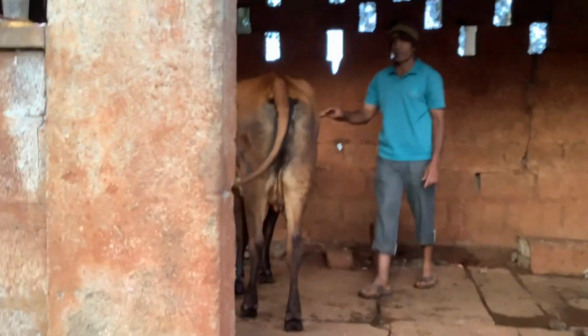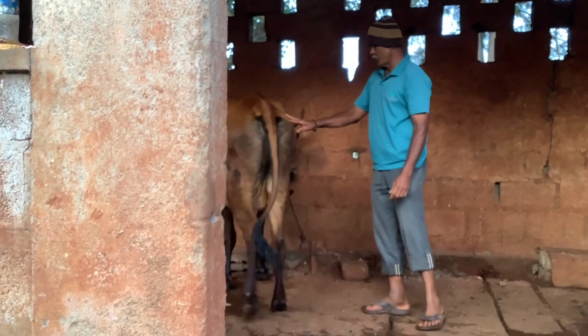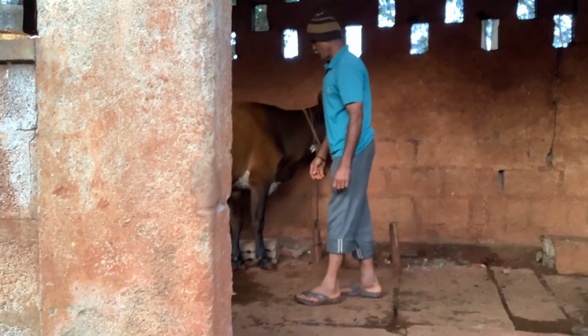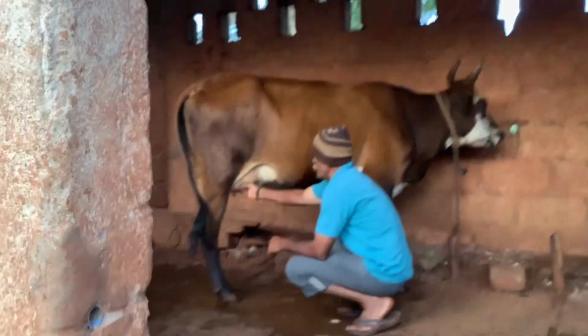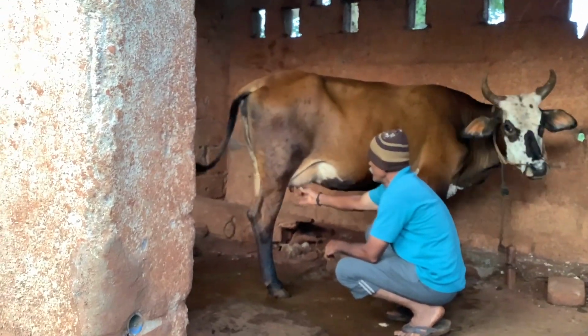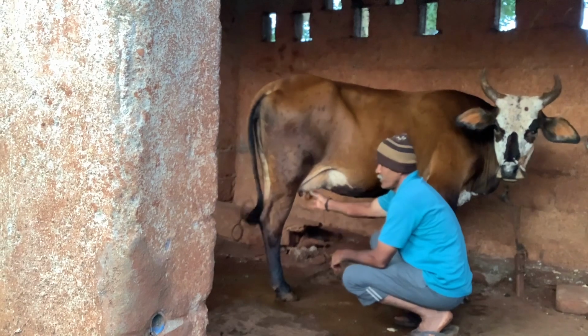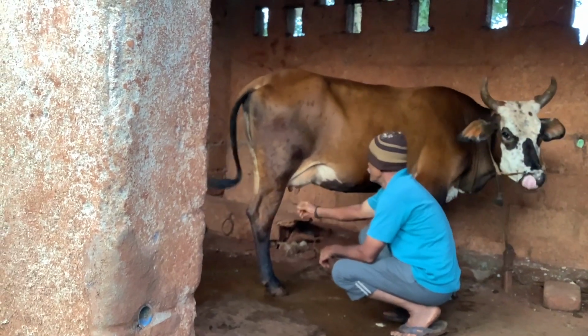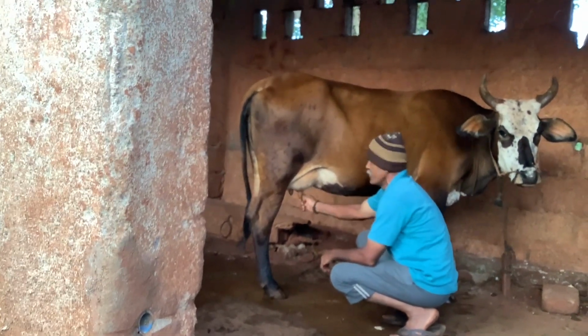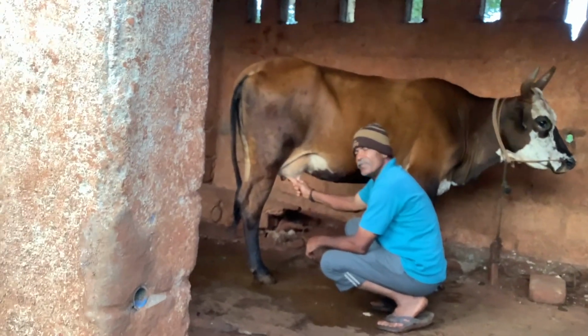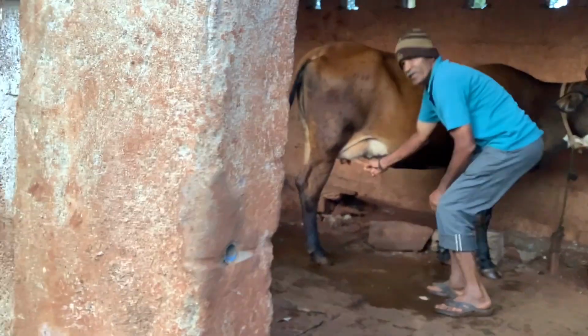He then tied the cow to a rope and asked her to stand still as he pulled her udder where the milk usually comes from. Generally, the cows are given some food so that they focus on the food and not the pain.